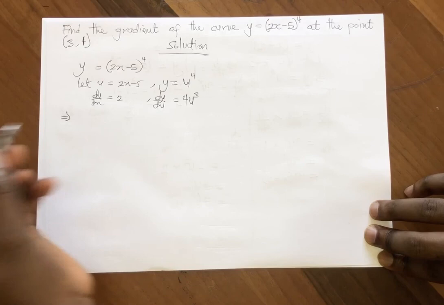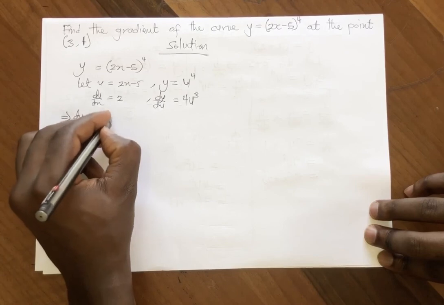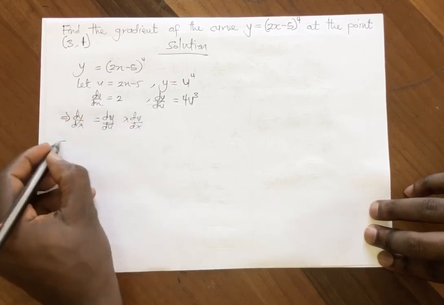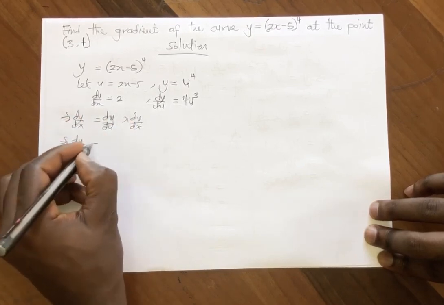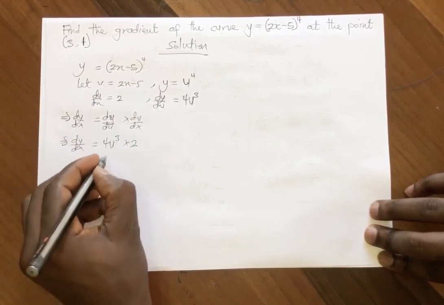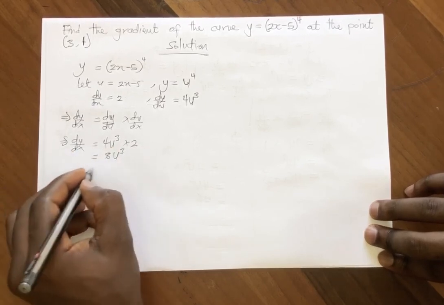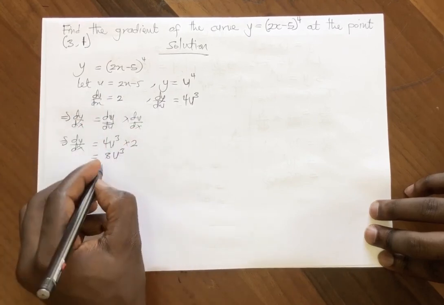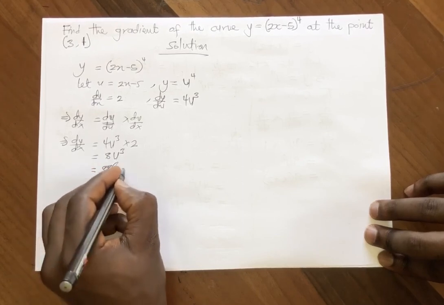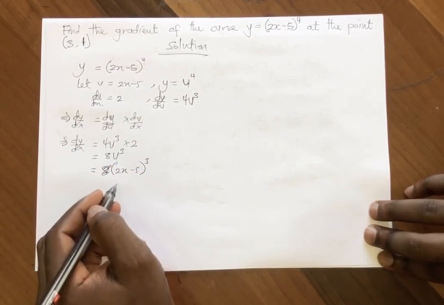Now, we are to multiply these two because the formula says dy dx is equal to dy du times du dx, all right? So we get dy dx is equal to 4u raised to the power 3 times 2, okay? So we will get 8u raised to the power 3, all right? But we know that u is this. So we have 8 into bracket 2x minus 5 raised to the power 3, okay? This is our gradient function, all right?